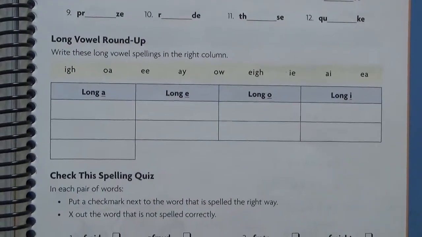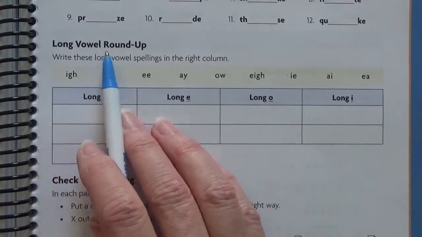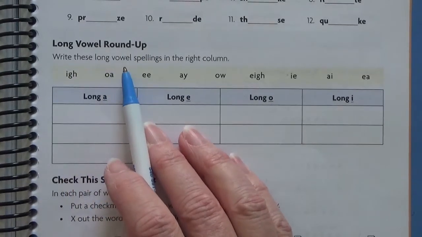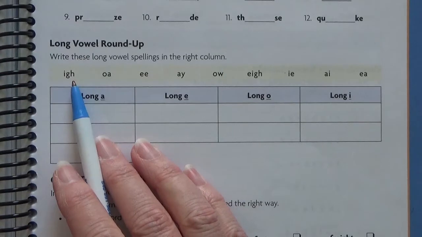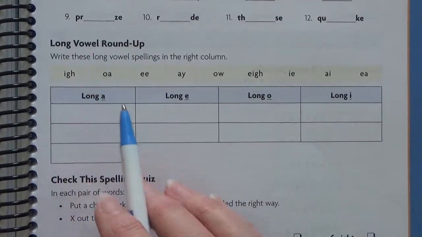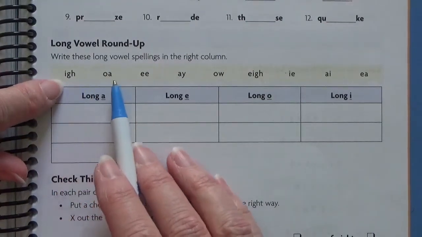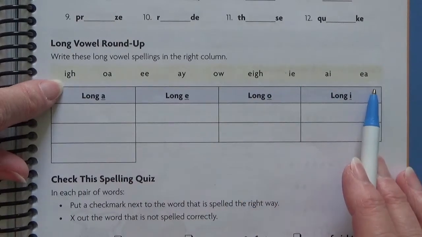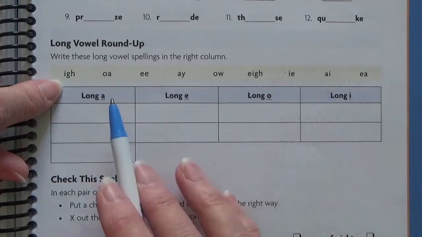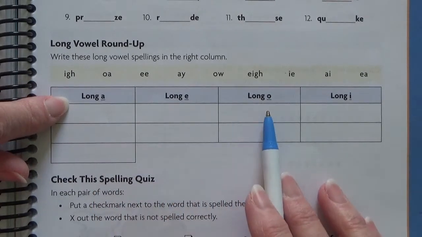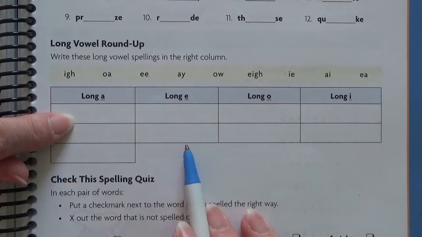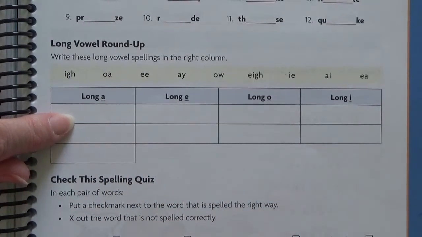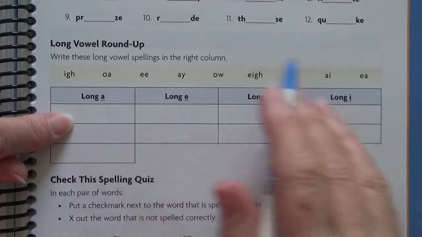All right, let's take a look at the middle of the page. Long vowel roundup. Write these long vowel spellings in the right column. Gotta think on this one. So what sound do these vowel pairs make? Do they make a long A, a long E, a long O, or a long I? We've got 3 long A's, 2 long E's, 2 long O's, and 2 long I's. So we're going to see if we remember what these make.